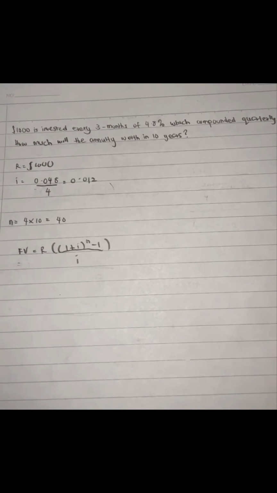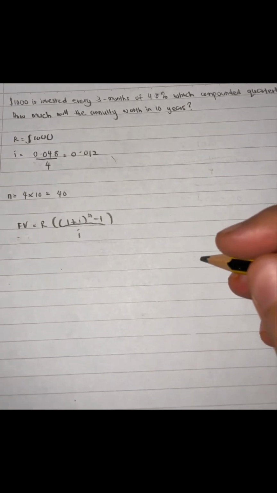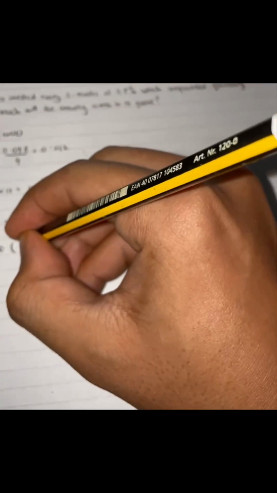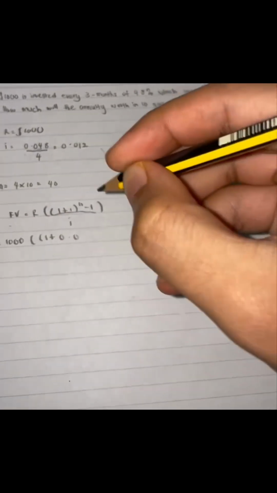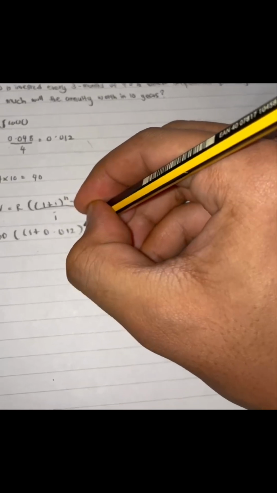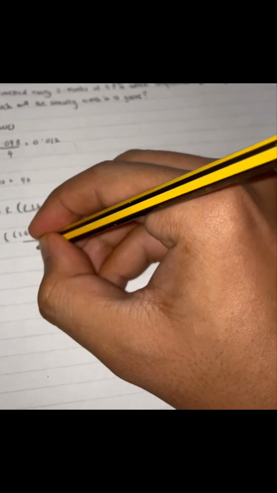From the information provided, we must put the information into the formula. So 1,000 open bracket (1 plus 0.012) to the power of n minus 1, divided by 0.012.